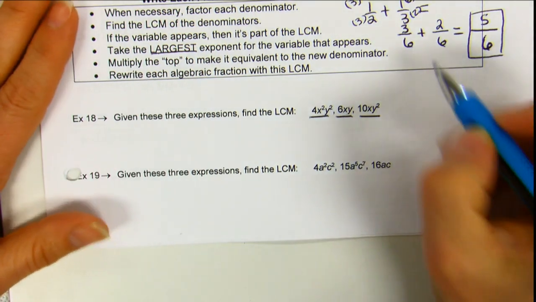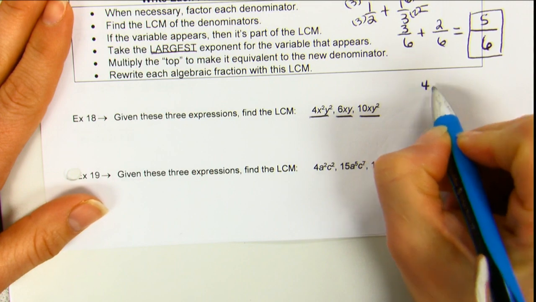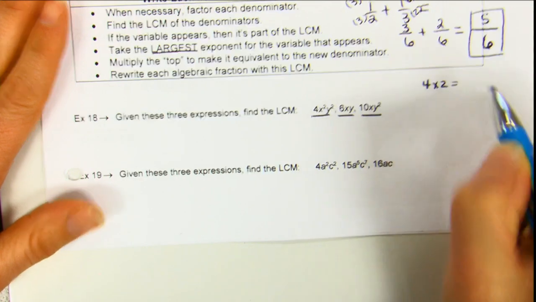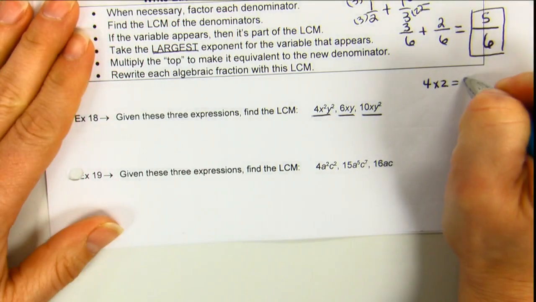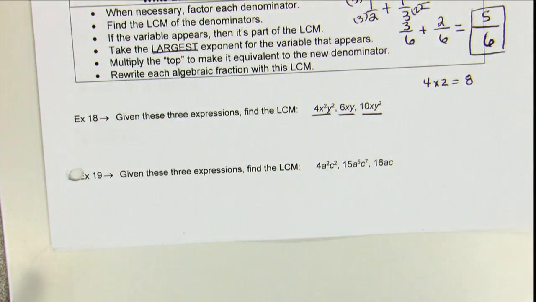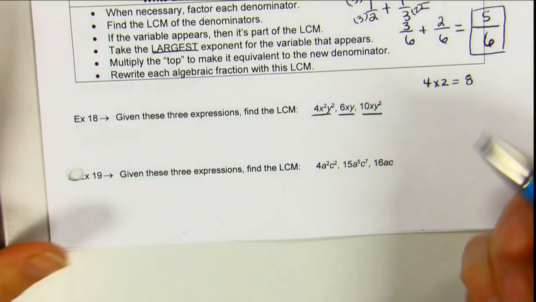Then there's a longer process in finding a least common denominator, but what I do is take the smallest number, which is 4, and start multiplying it times 2, which is 8. I know 6 can't go into 8 and 10 can't go into 8. So I'm multiplying to see if the other 2 can go into whatever that number is.